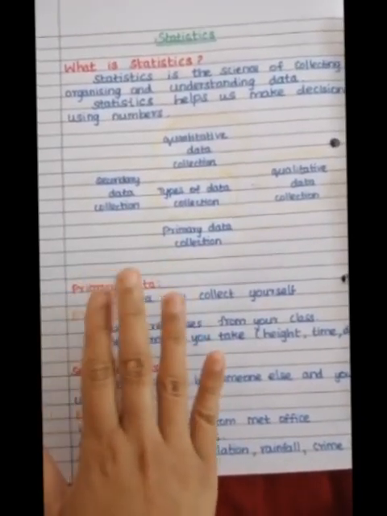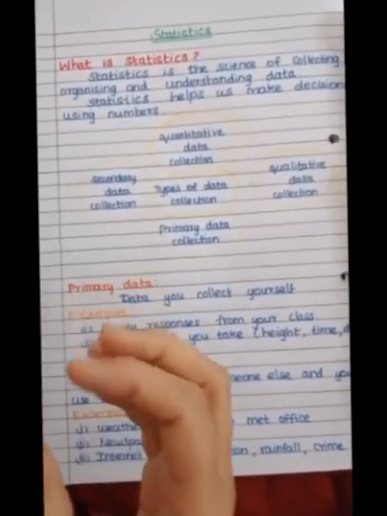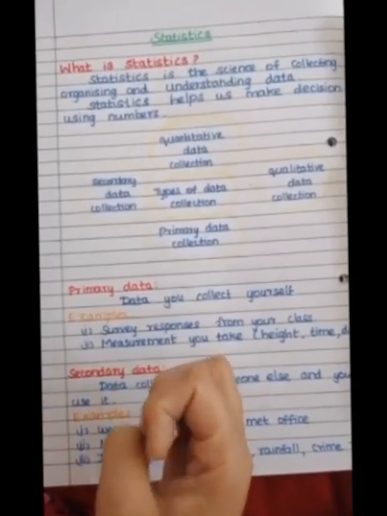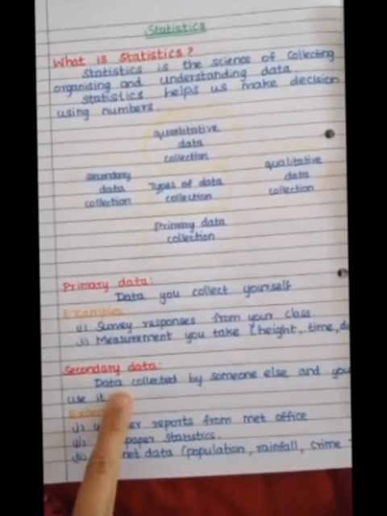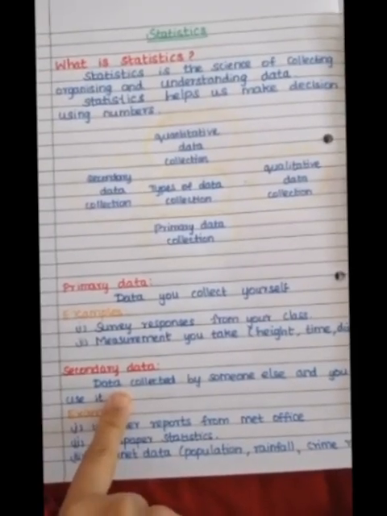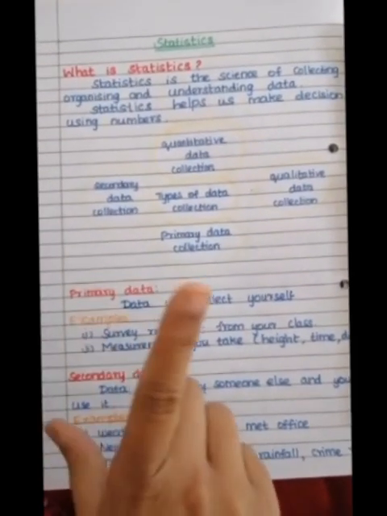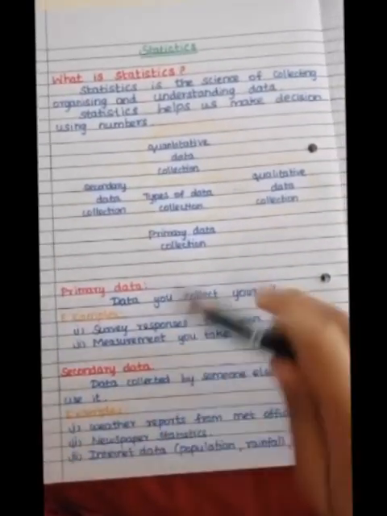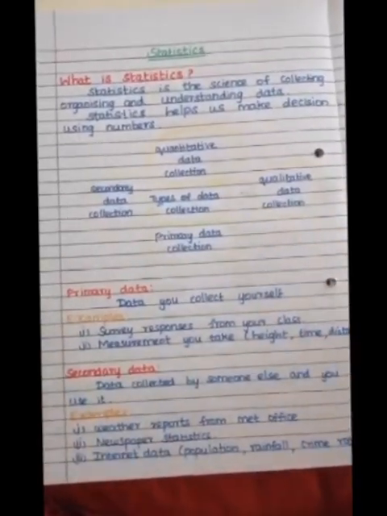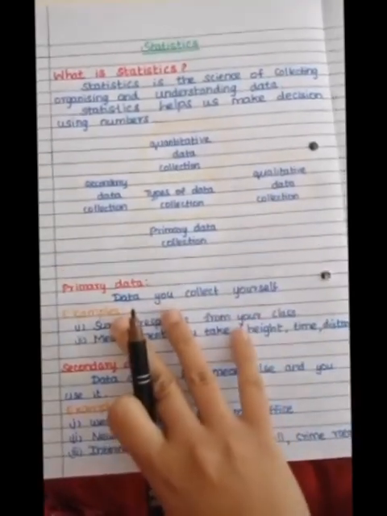So it is not directly from the people, it is from the government, and that type of data is called secondary data. Do you understand this? Okay. Next we will take some examples to understand more about statistics.